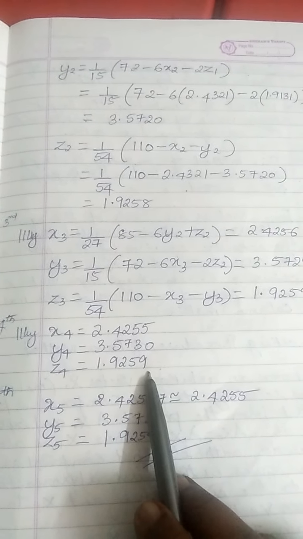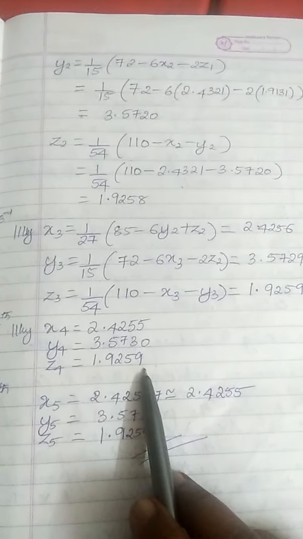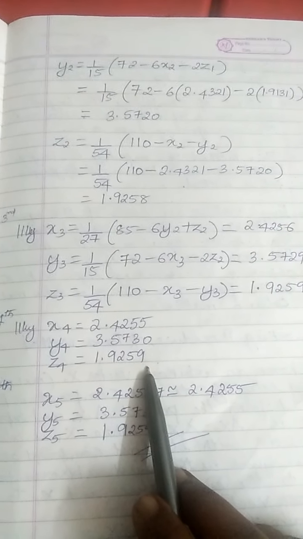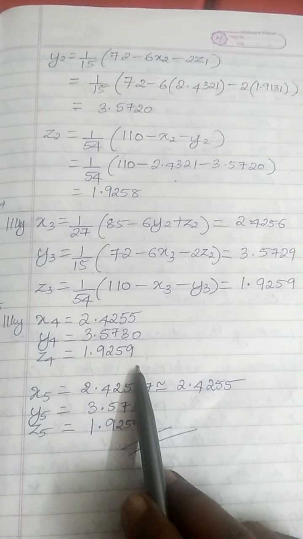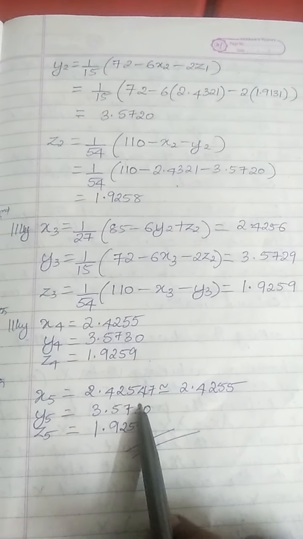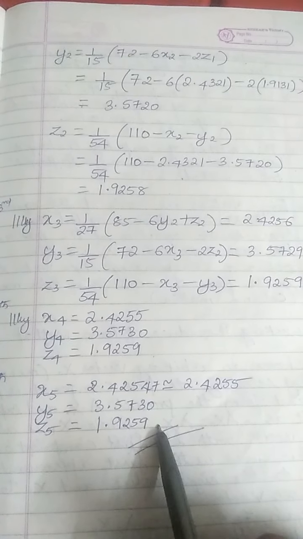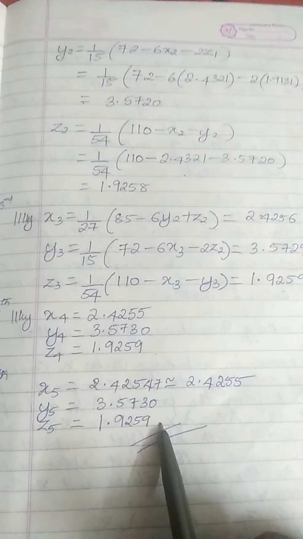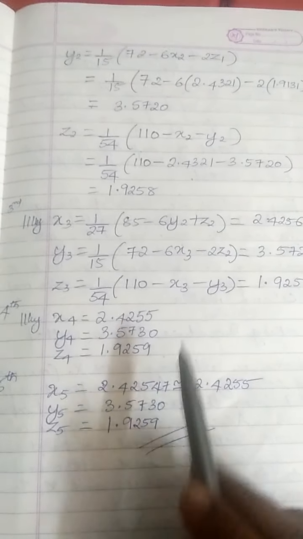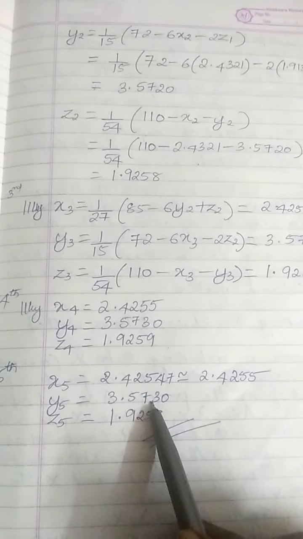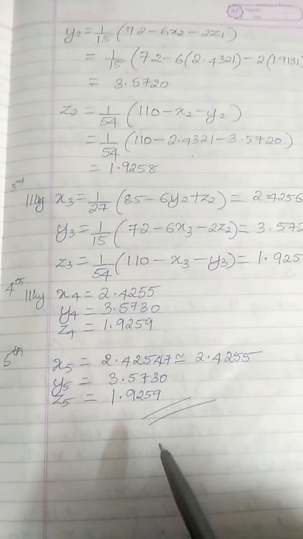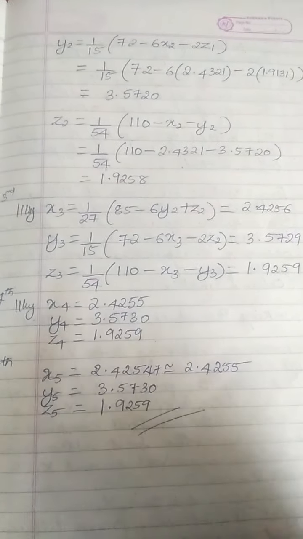Hence, given a choice, Gauss-Seidel iteration method is definitely time saving, and time management, you all know, is very important with numerical and statistical methods paper. So Gauss-Seidel iteration method gives us the solution at a very early stage. Thank you.